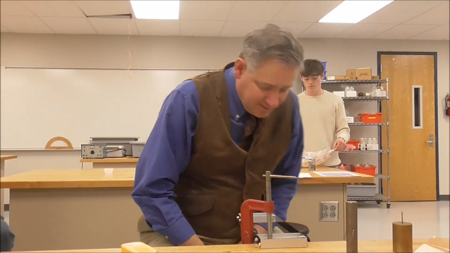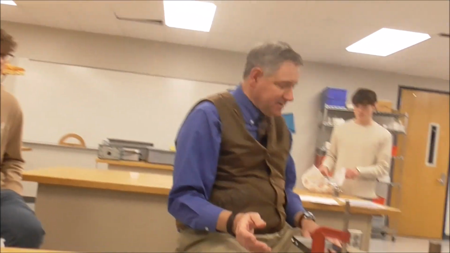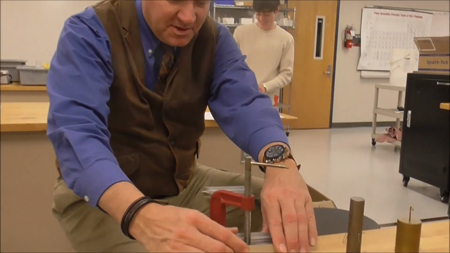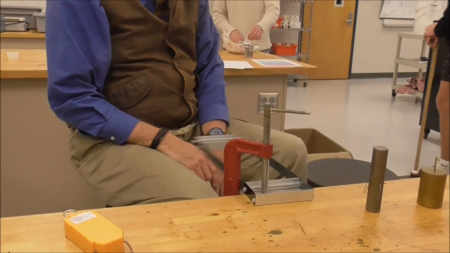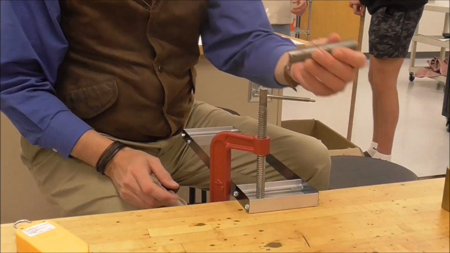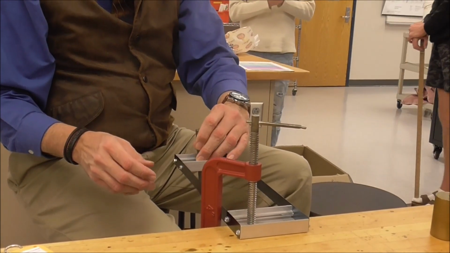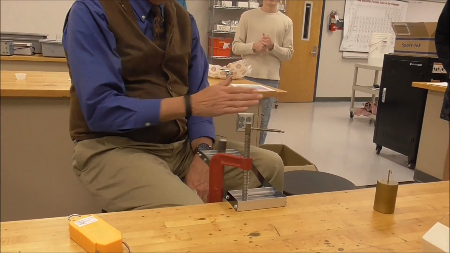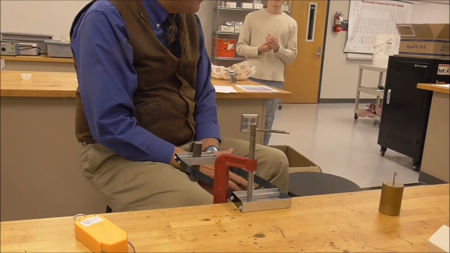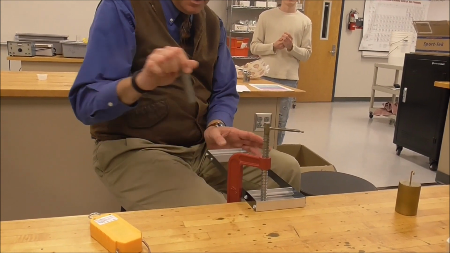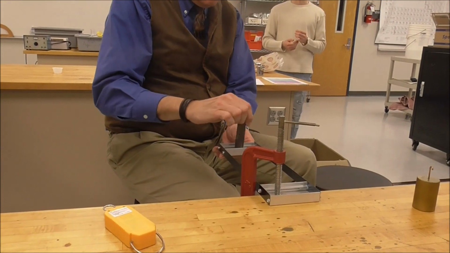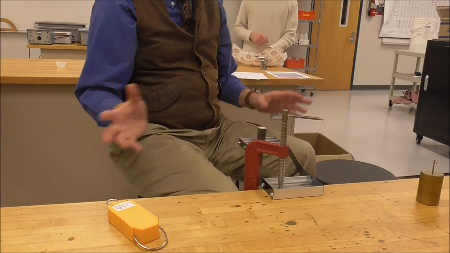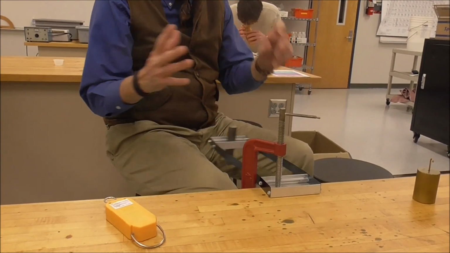So what I have here is a horizontal spring. I move this back and forth, give it a little push, and it begins to oscillate. Now, if I take this and put that in there, what happens to the period of the oscillation? Longer. So if I take that out and put that in there, it takes longer to oscillate, so what's going to happen to the frequency?